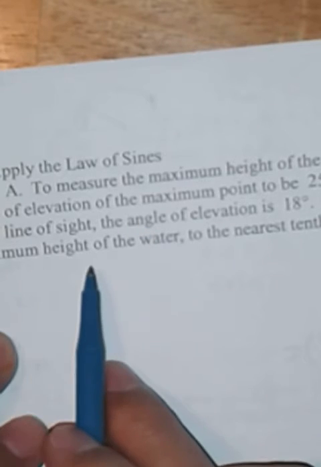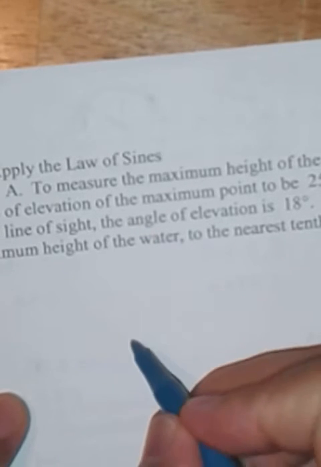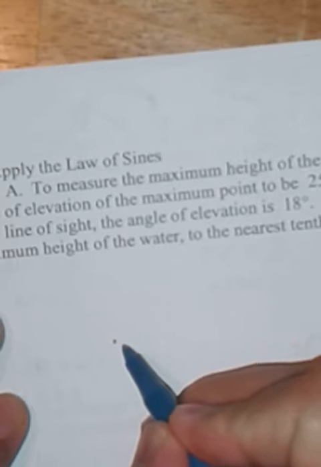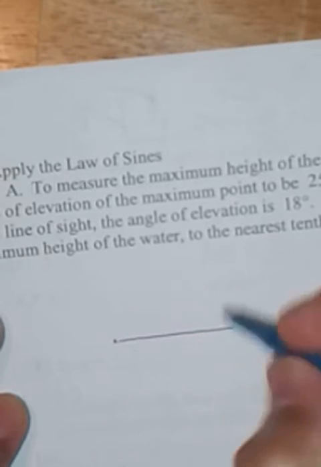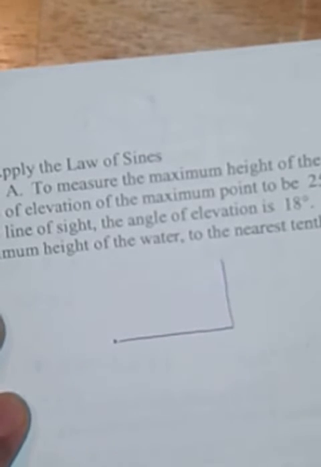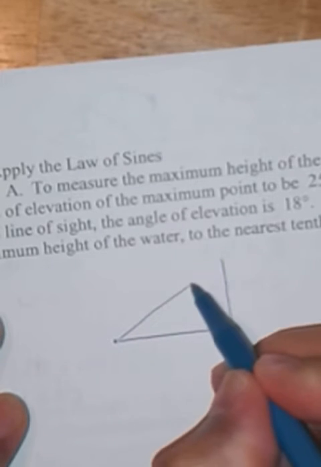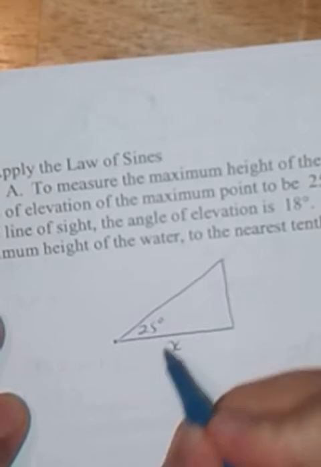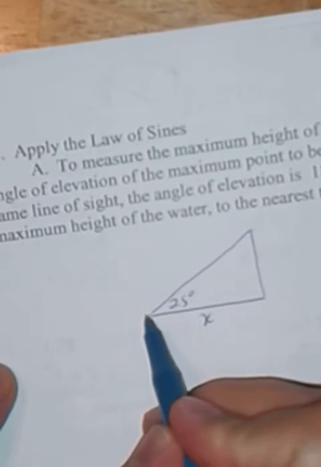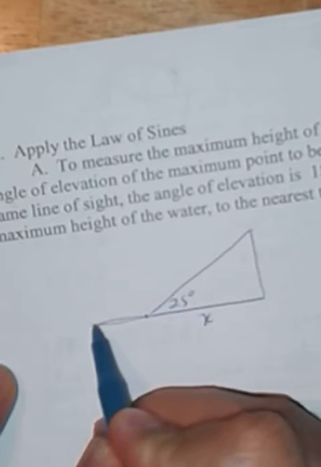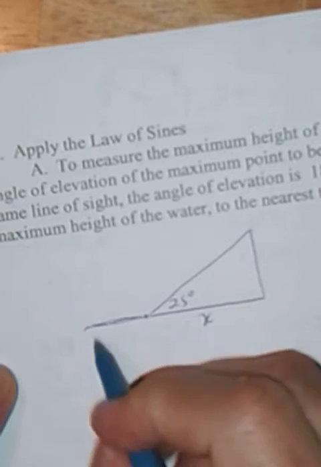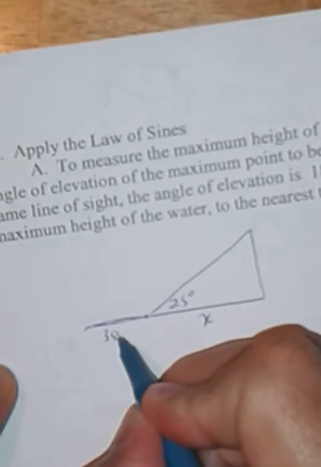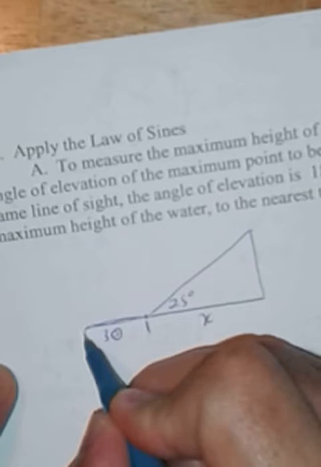Jesse measures the angle of elevation of the maximum point to be 25 degrees. So he's at some point and he's going to walk farther away. He's some distance from the fountain. Here's the fountain, and from that point, the angle of elevation is 25 degrees. I don't know the distance. And then he walks a little farther away along the same line, and it's 30 feet farther away. So this is 30 feet from there to there.